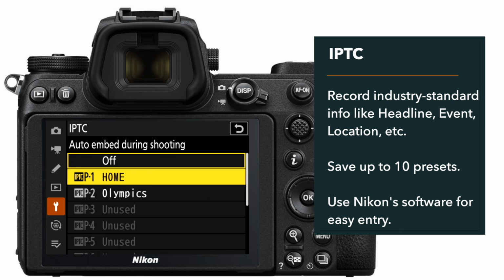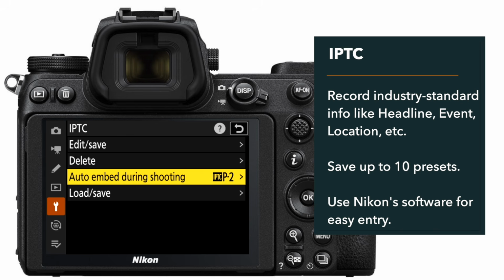But if you are doing like photojournalism or you work for a wire service, then you may want to have this metadata attached to every single photo, since you're probably just going to be sending off memory cards and you're not going to have time to add this information in post-processing software like Lightroom Classic or Photo Mechanic. But if you do use those programs to add metadata, I would just recommend doing it in your post-processing workflow rather than trying to keep up with it in real time in the camera.